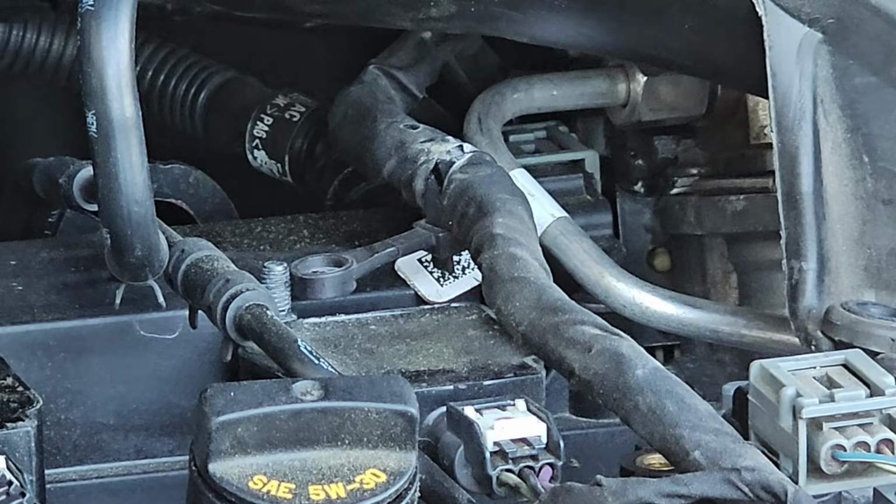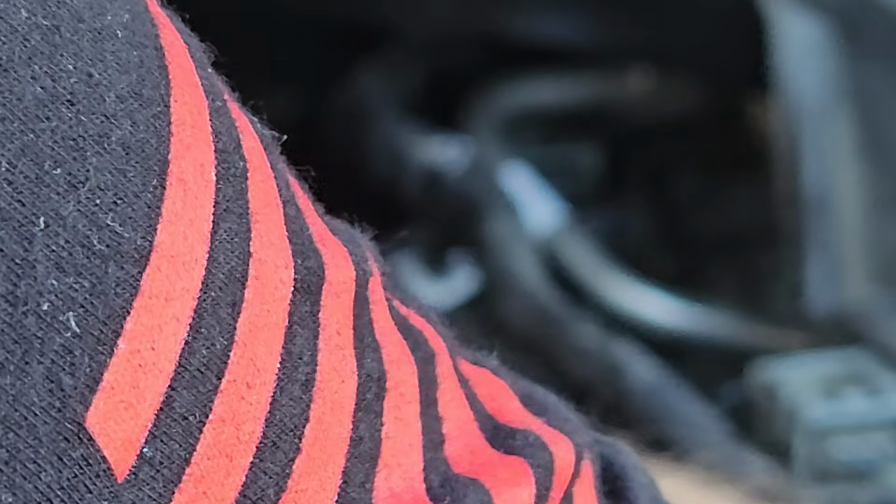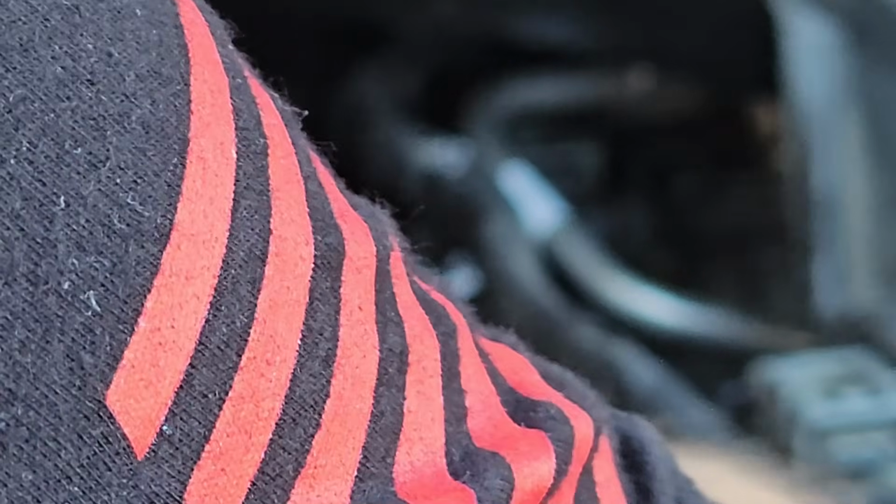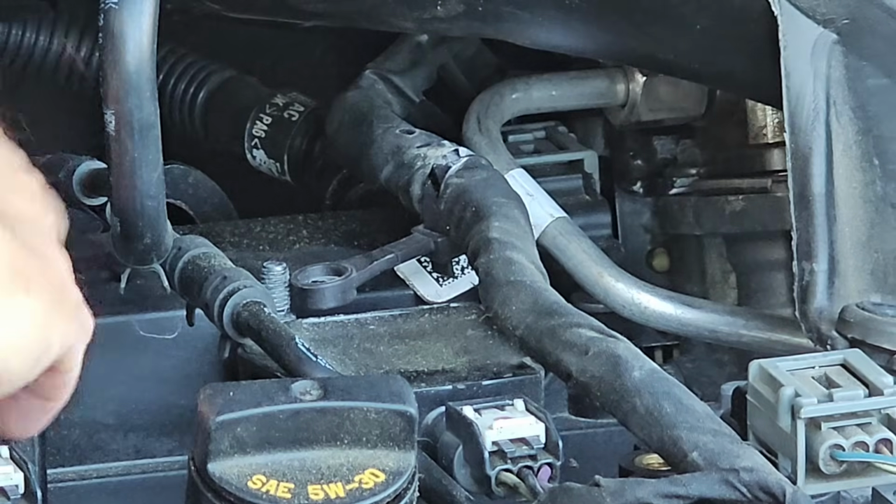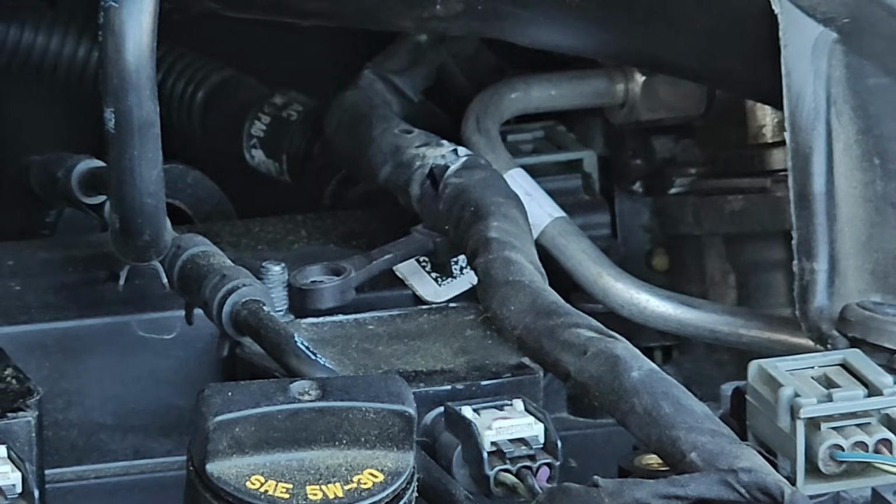Alright, so we got the swivel socket on, so that way you can get it in there better, because this one's going to be a pain in the butt to get. There it is. We got it out. Thank God for the swivel socket. That was actually not bad.